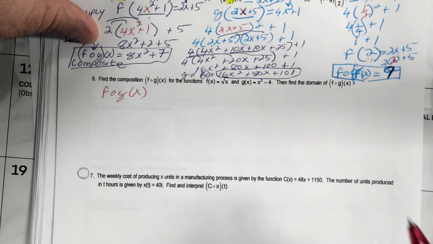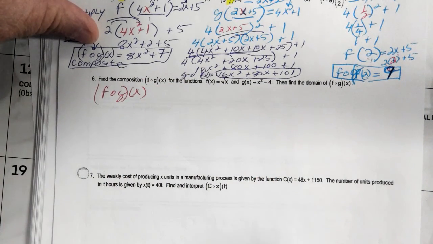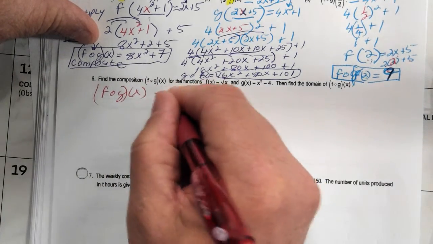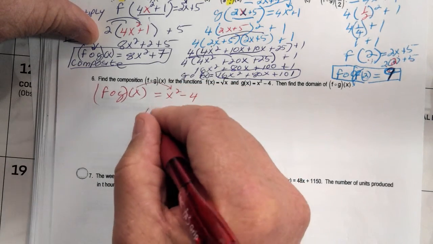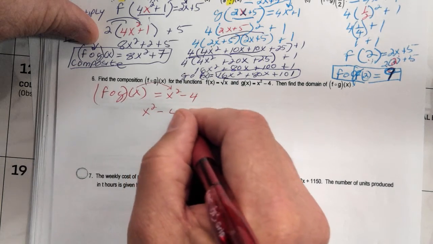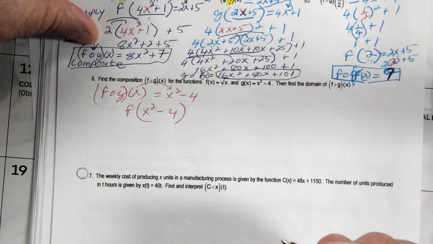What are we starting with here? f or g? g. That's right. So it's x squared minus 4. If we plug in x there, it stays the same. And we're doing f of x squared minus 4. What's function f?